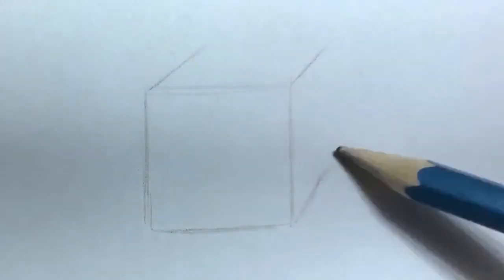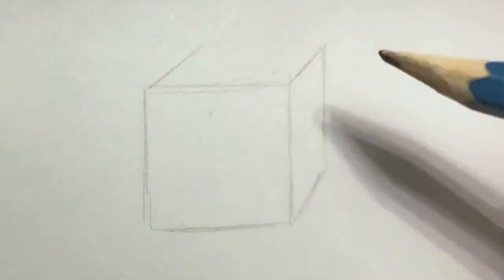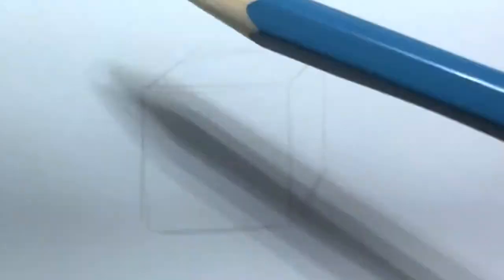This one also goes kind of toward the middle one, as you can see. They will intersect if you extend them. And then I just connect them with a vertical and a horizontal line. And you have a cube. Next, we're going to shade this in.